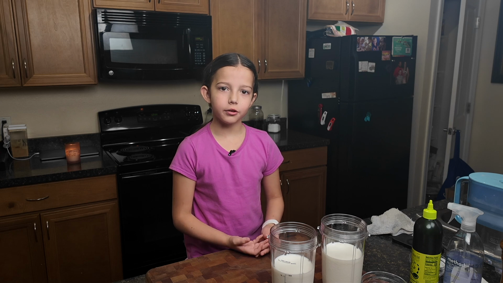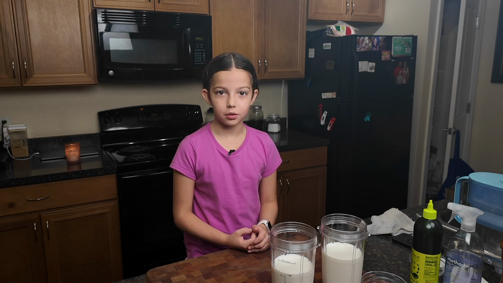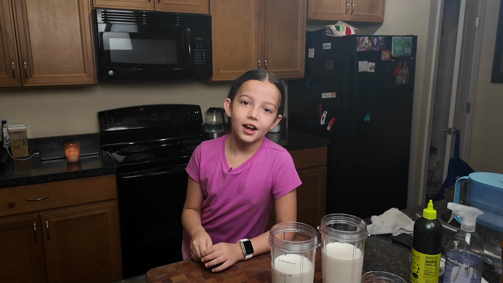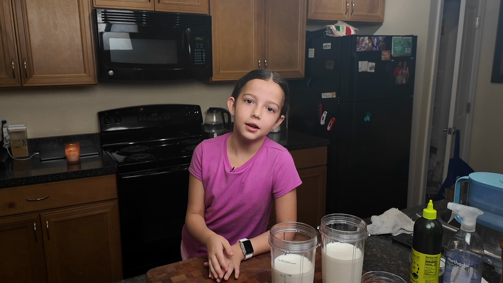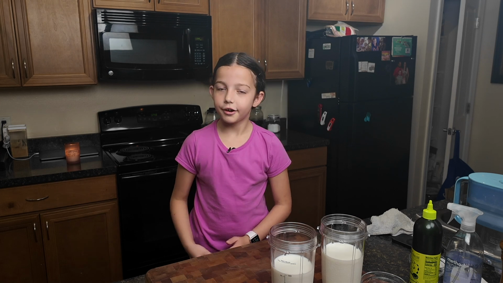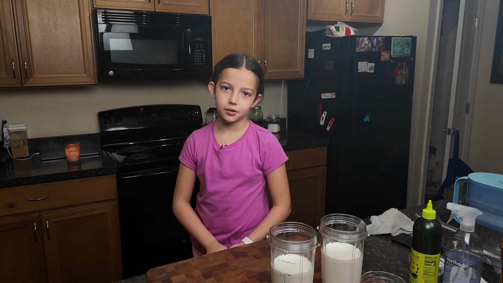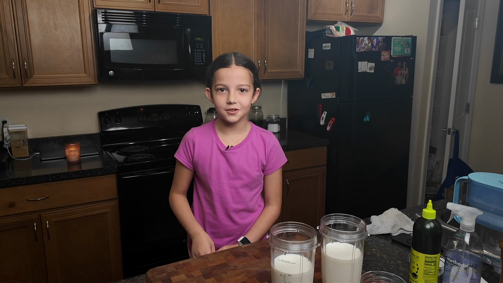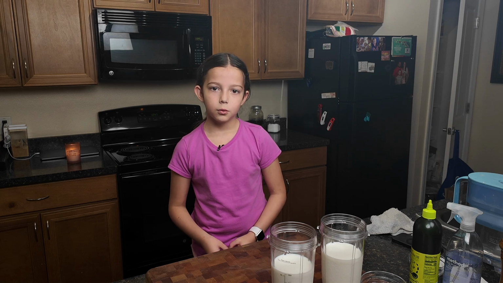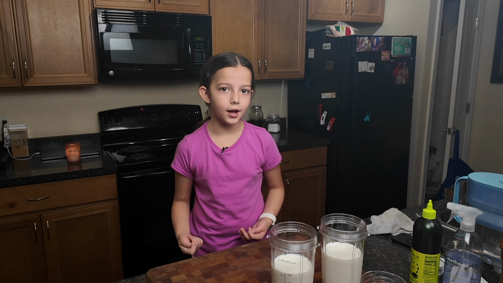Now, you're probably wondering, what are some common uses of buttermilk? You can use it in baked goods such as waffles, pancakes, muffins, etc. Marinades that you can use for creating fried chicken. You can use it for dressing and dips. And in some countries, they even use it in beverages. That's gross, though.